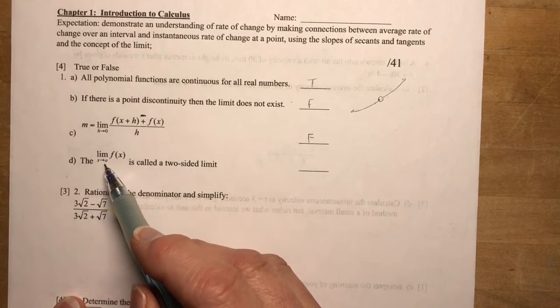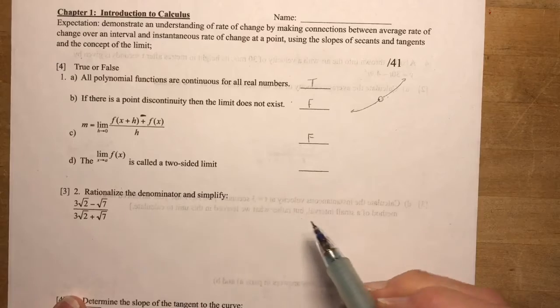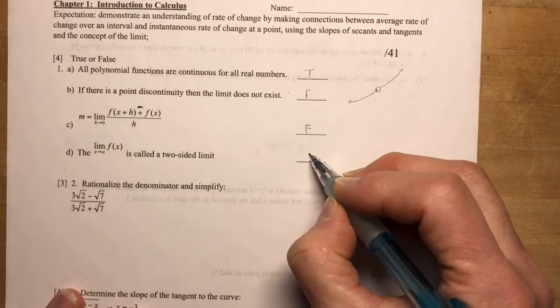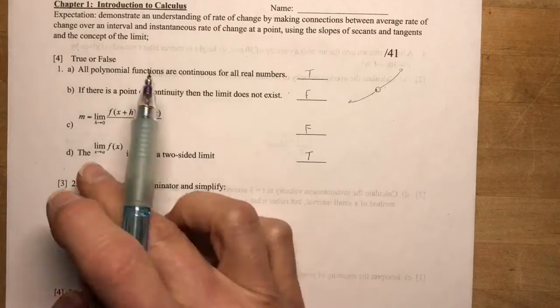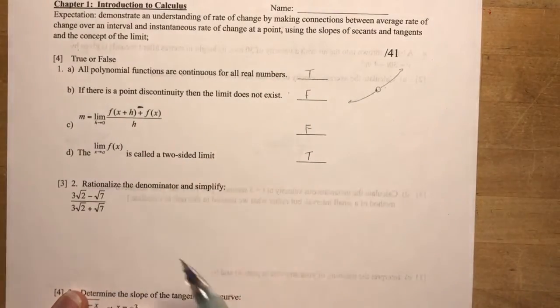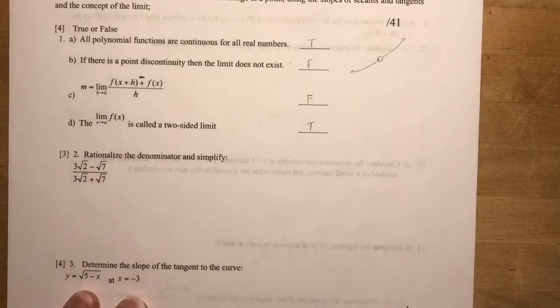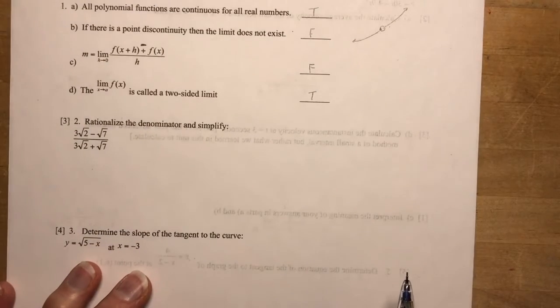The limit as x approaches a of f at x is called a two-sided limit. Yes, it is. That's a two-sided limit. You're checking the left and the right, even though they don't put the little plus and minus signs on the side of it. Okay, easy 4 marks, right?